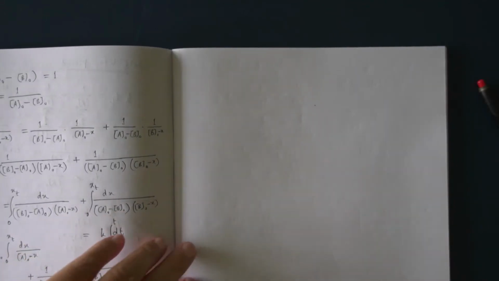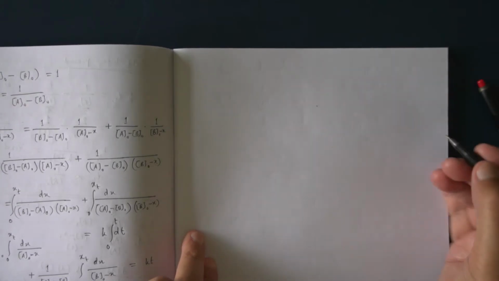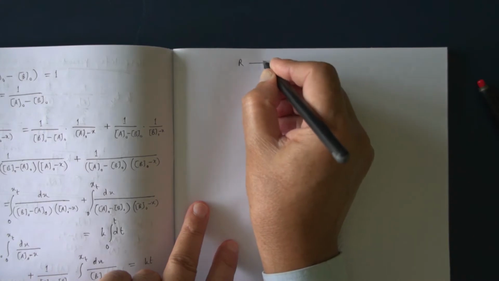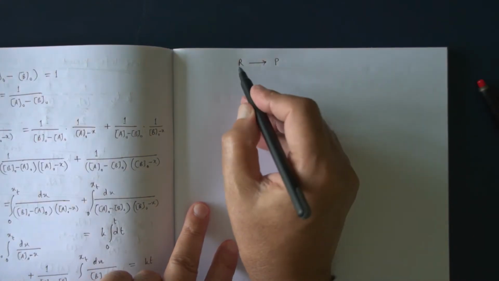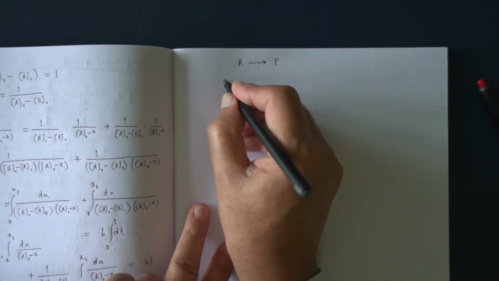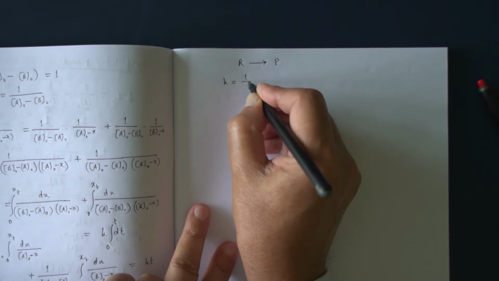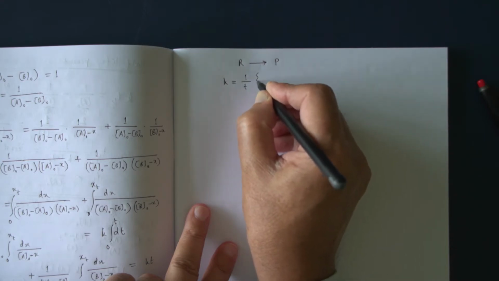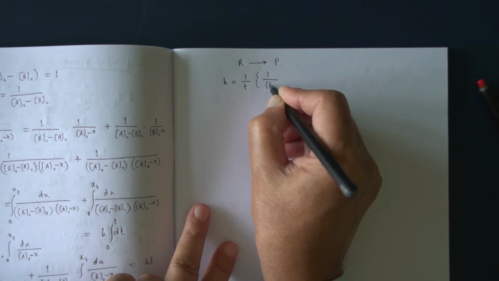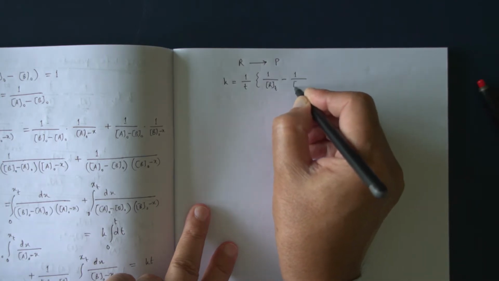So last time we discussed second order reaction. If the reaction is just like this, second order reaction, then rate constant equals 1 by t into 1 by [A]t minus 1 by [A]0.